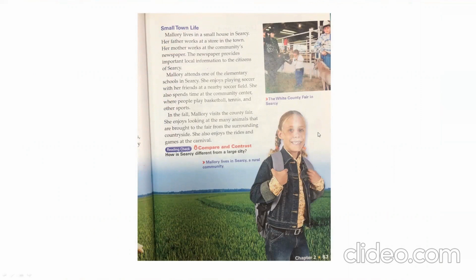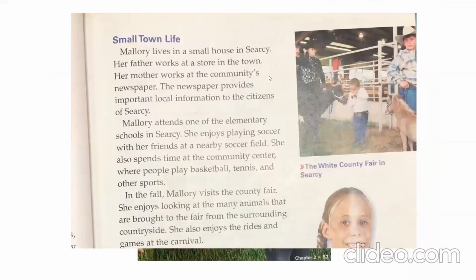So let's look at this girl. Her name is Mallory. Mallory lives in SST, a rural community. Let's read about Mallory and her life in the small town. So the heading is Small Town Life. Mallory lives in a small house in SST. Her father works at a store in the town. Her mother works at the community newspaper. The newspaper provides important local information to the citizens of SST.